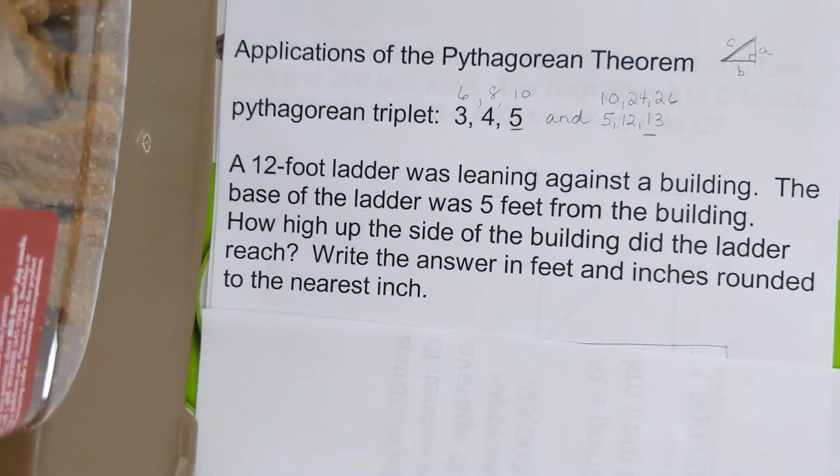Here's a problem. It says a 12-foot ladder was leaning against a building. The base of the ladder was 5 feet from the building. So that means the bottom of the ladder was 5 feet away from the building. How high up the side of the building did the ladder reach? Write the answer in feet and inches, rounded to the nearest inch.